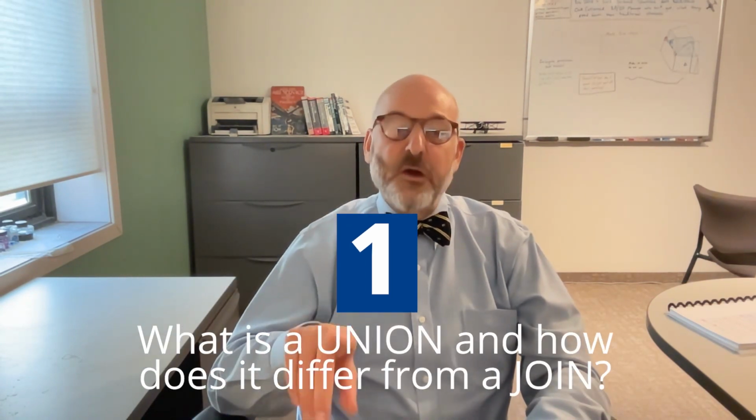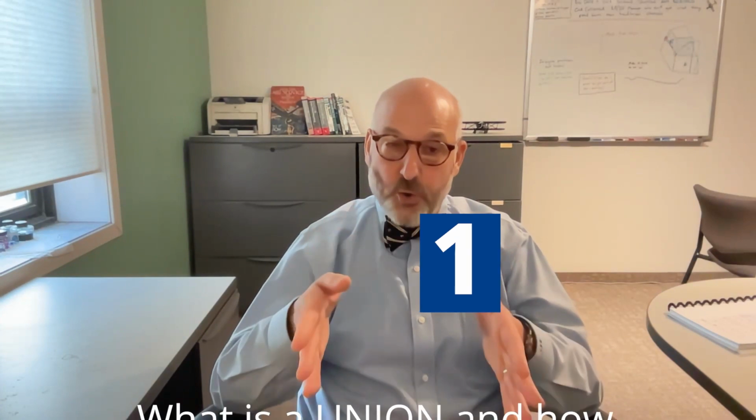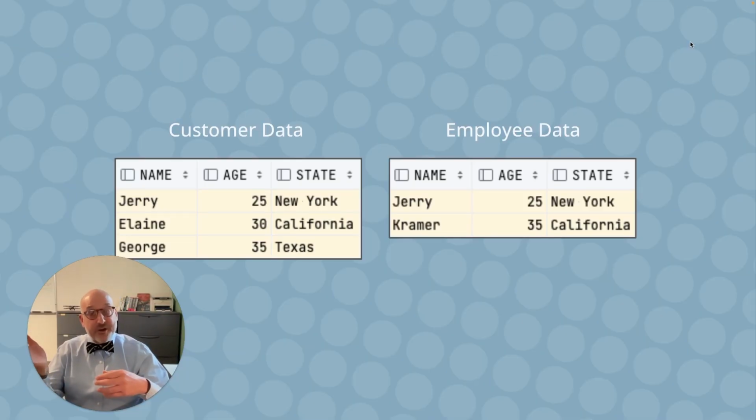Question 1. What is a union query, and how does it differ from a join? A join and a union are both ways to extract data from 2 tables. For example, here we have a customer table and an employee table. A join figures out the relationship between the records in those 2 tables and gives you the data from them side by side, each row showing related records.